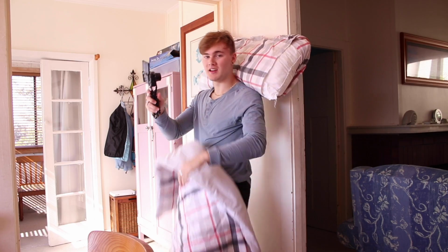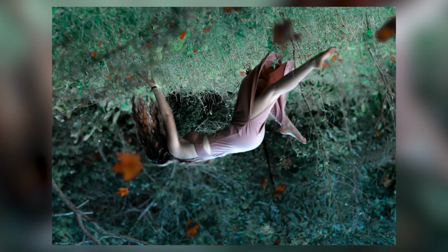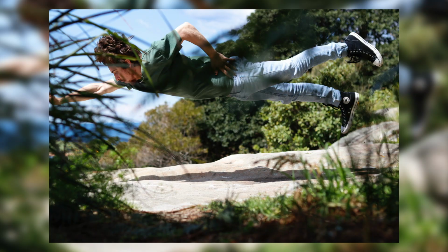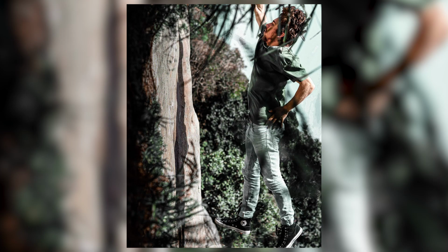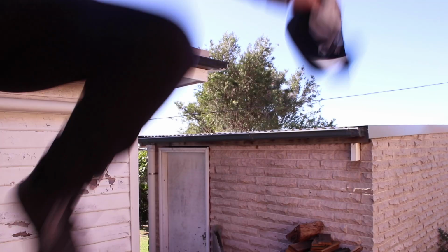But today, we're gonna be playing with perspective. That's right. We're gonna be seeing what awesome mind we can create using perspective. Let's go. So the types of photos that we're gonna try and create are similar to these ones. These photos were taken like this, but made to look like this. And that's what we're gonna try and create today.